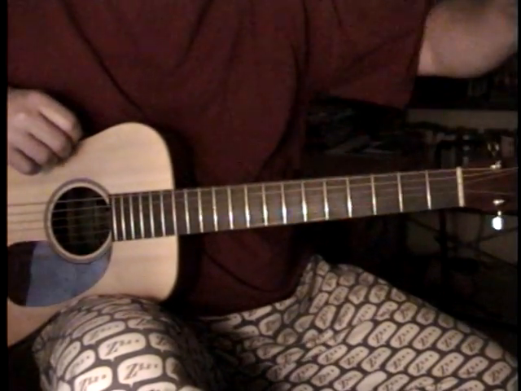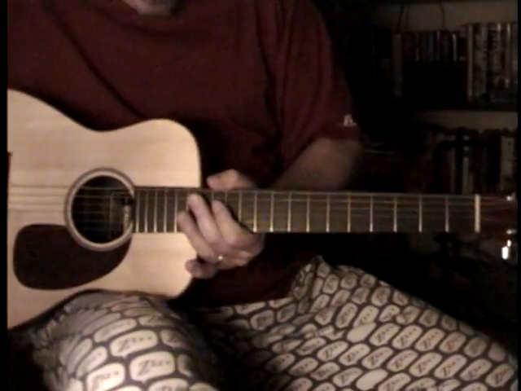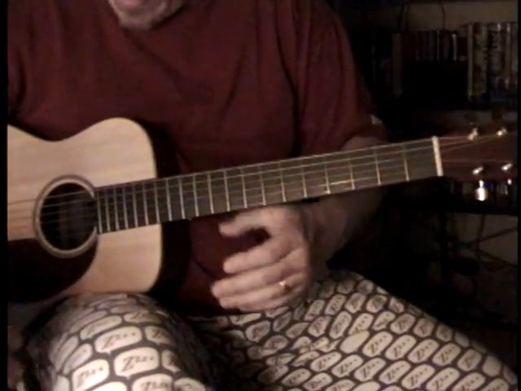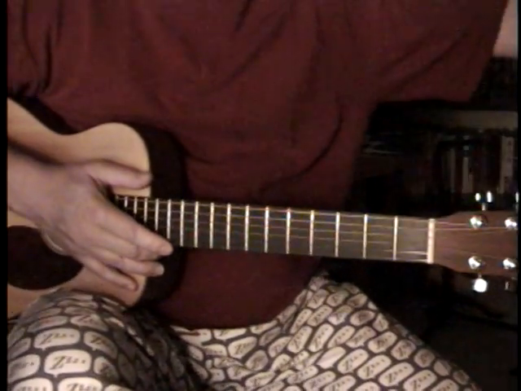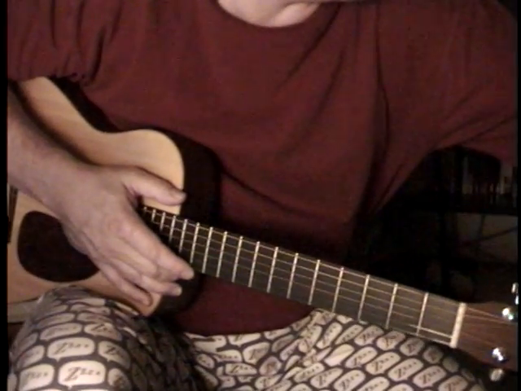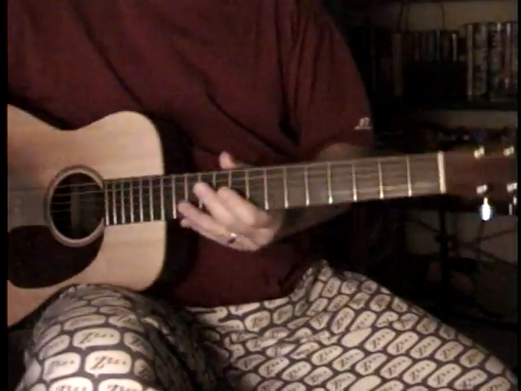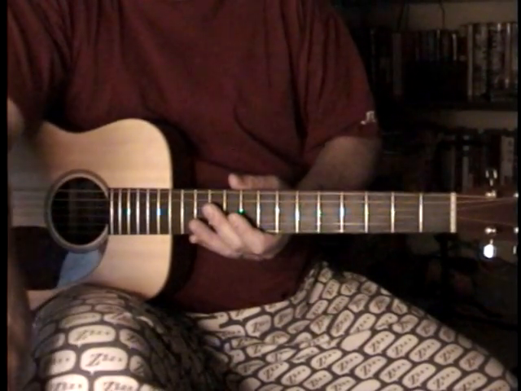It's Rob again. I had a request from somebody to explain Bruce Cockburn's If a Tree Falls in the Forest. I have a version of it. I don't know how close it is, but it's the version that I use. So I guess that's what we're going to be looking at today.